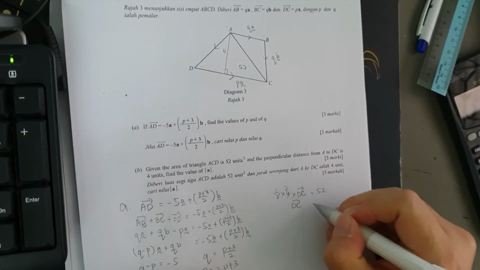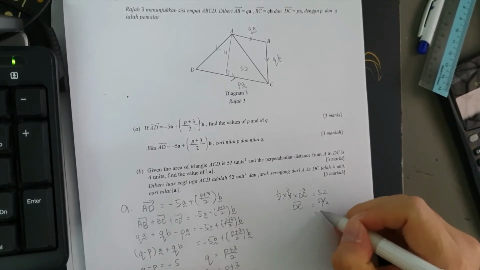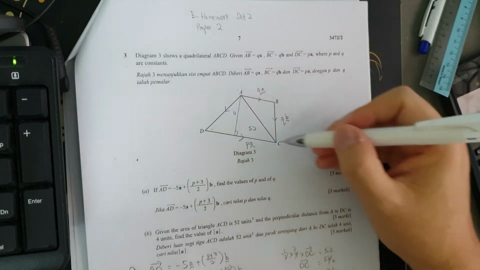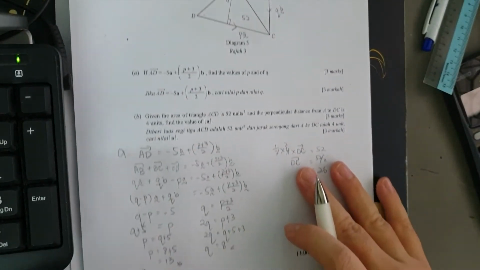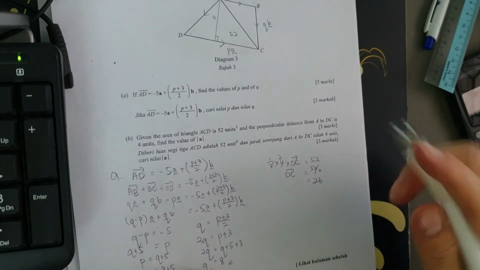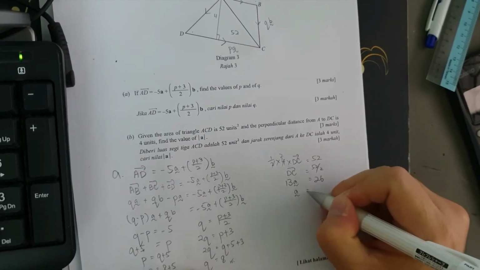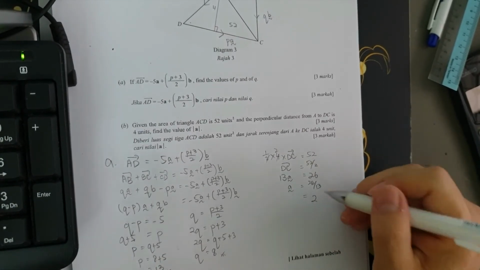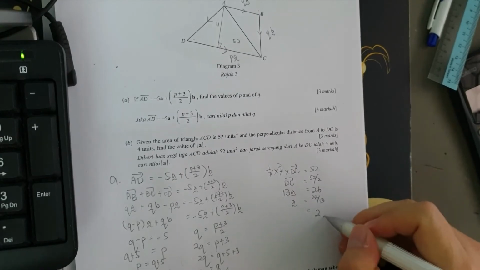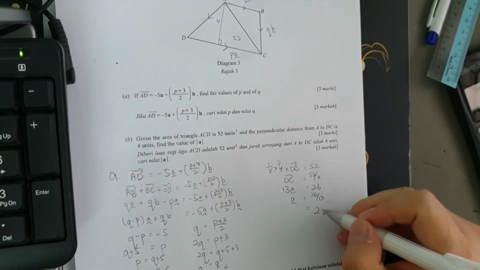My DC will be equal to 52 divided by 2, which equals 26. And what's my DC? My DC is PA. My P is 13, so this will be 13A. So my A will be 26 divided by 13. Oh yes, it's very logical. So the A is actually 2, and this is magnitude. If you want, you can put unit as well.